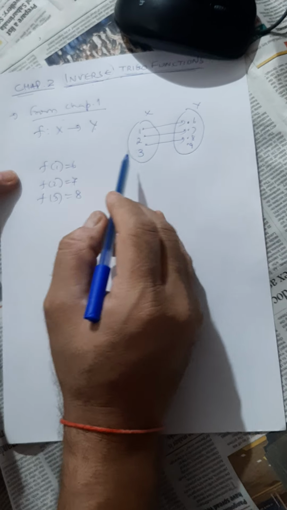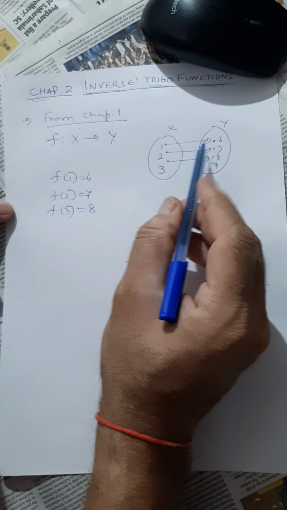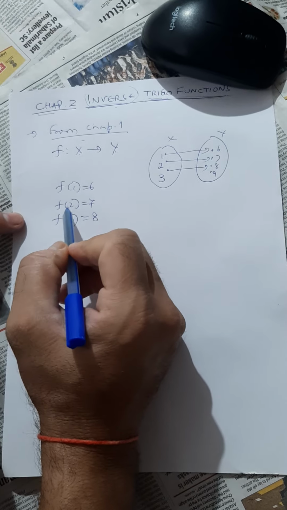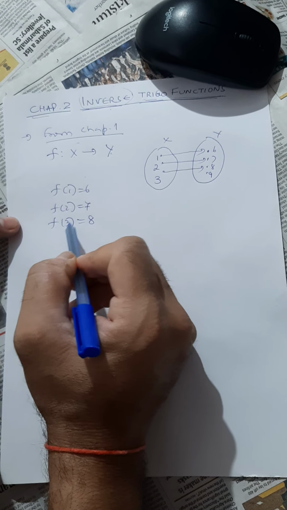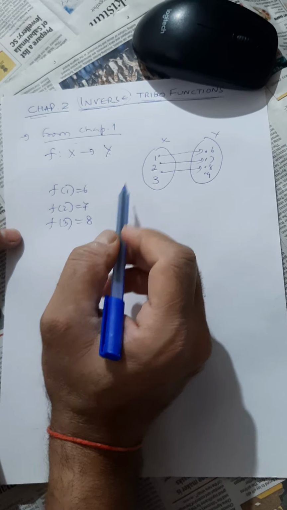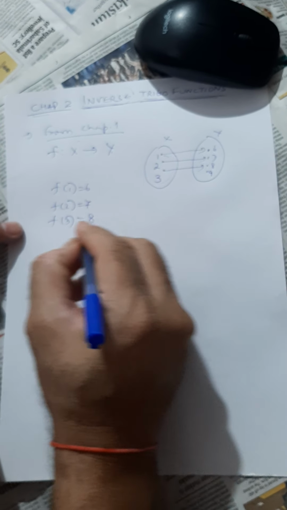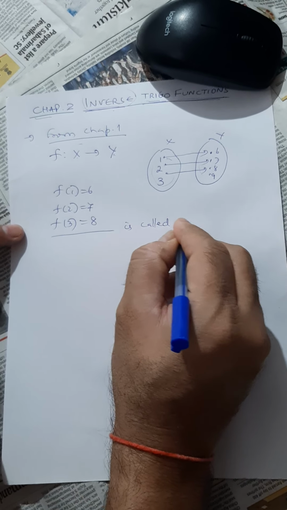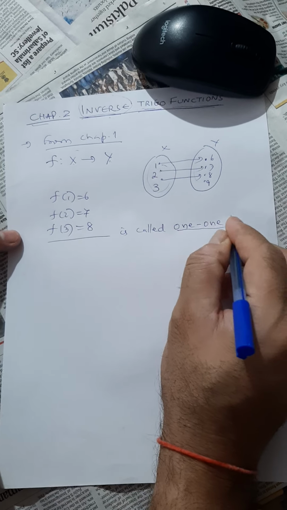Now if you look at this function here, when I take 2 different members from here, the corresponding members are different. 1 is not equal to 2, 6 is not equal to 7. 2 is not equal to 3, 7 is not equal to 8. So different members are having different images. So such a function is called one-one function here. One dash one, one-one function.